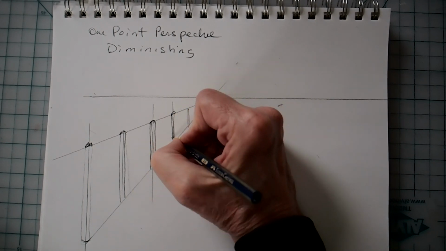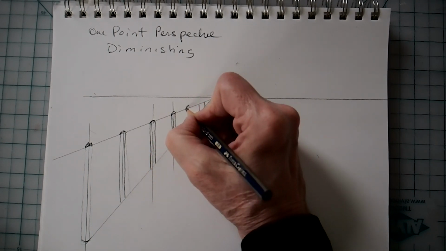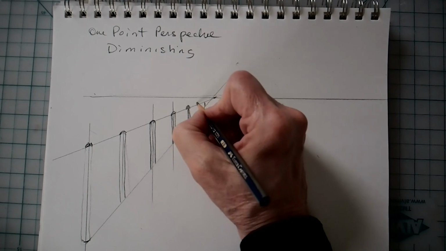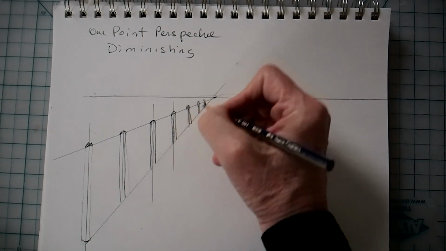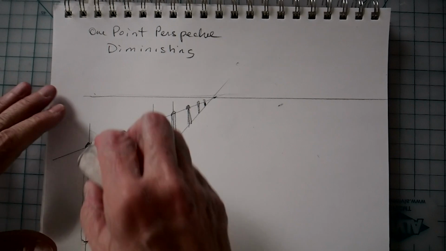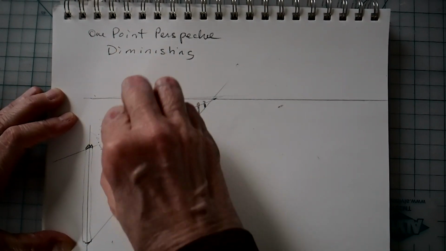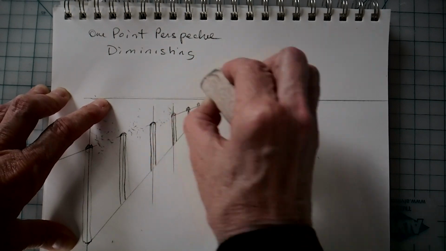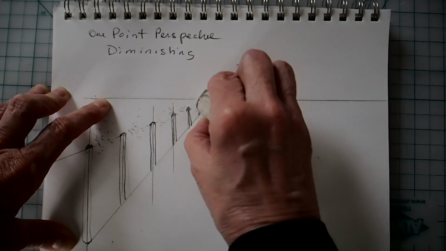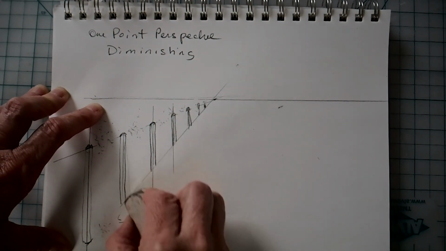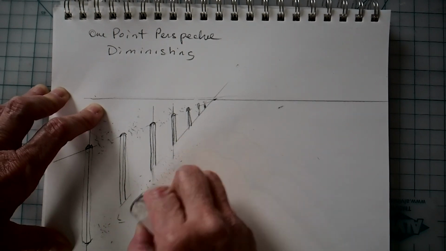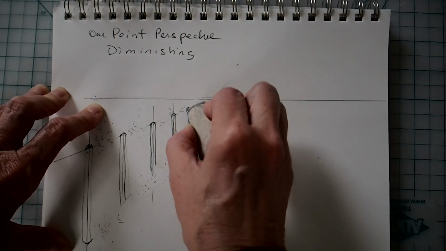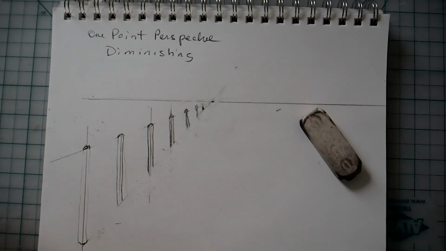So you can see I'm making them just a little bit skinnier as we get closer to the horizon line, and they get very small. Now, I'm going to erase some of those lines so you can actually get the feel for these poles. Don't erase your vanishing point, though. You want to keep that because you're going to be referring to it repeatedly.